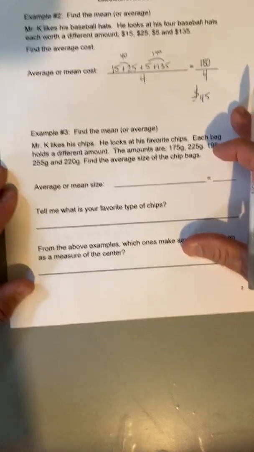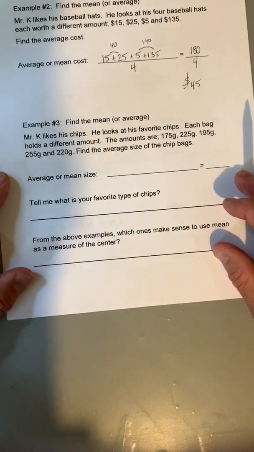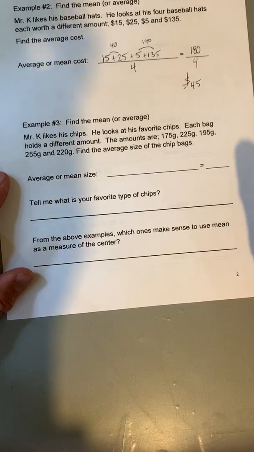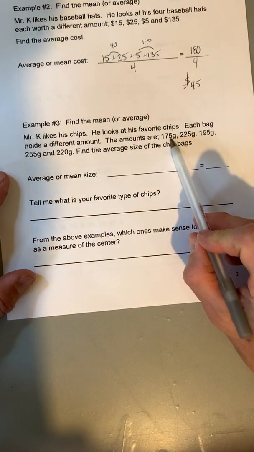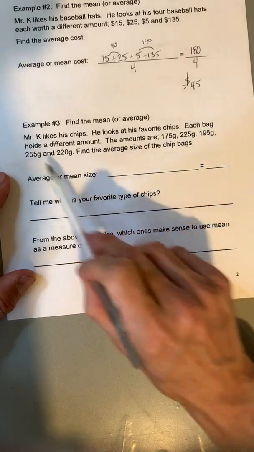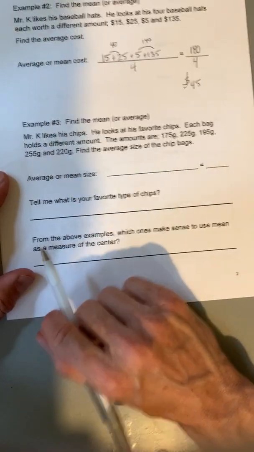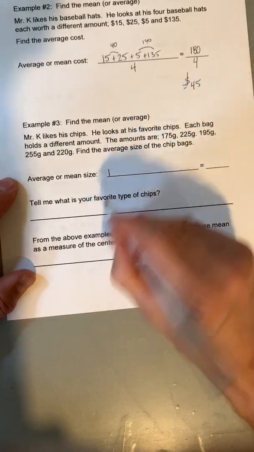Well, let's keep on going. I like chips. Yes, I love chips. If you take a look at the different chips I typically buy, I think about how much I'm getting. So the weights are listed here. What's the average size of the chip bags? What are we going to do first? We're going to add them all up.